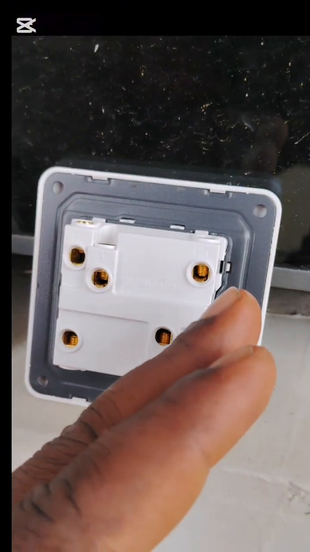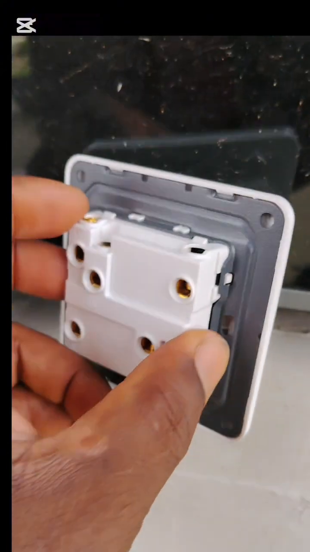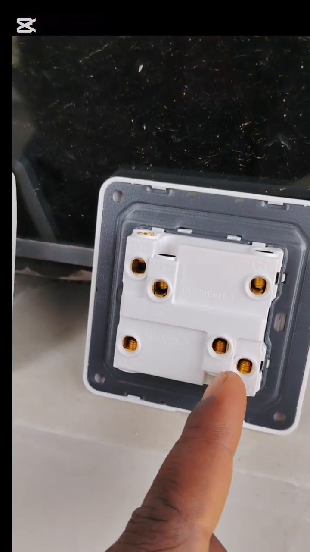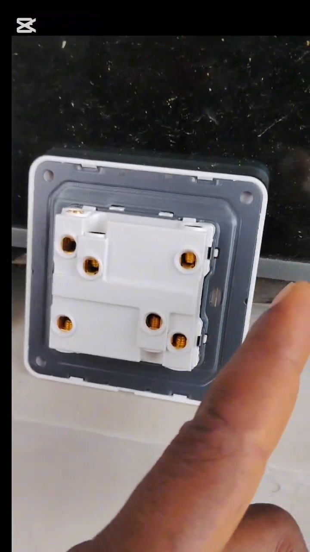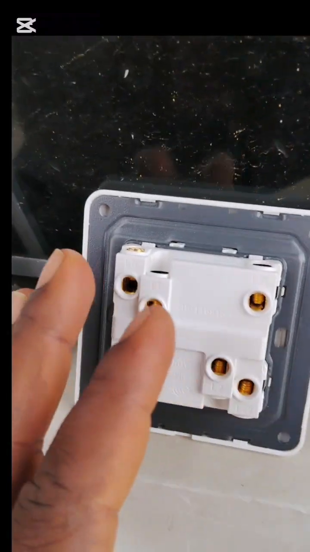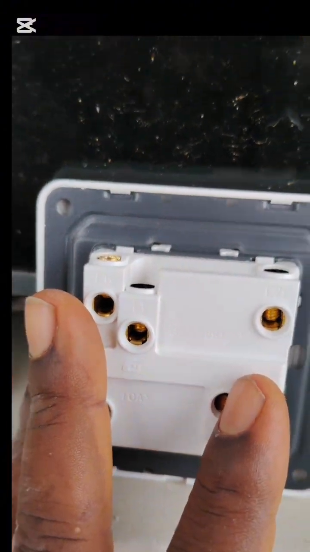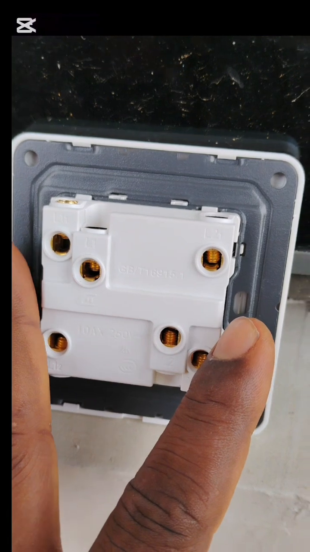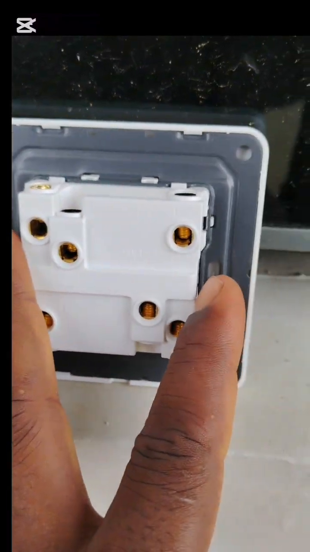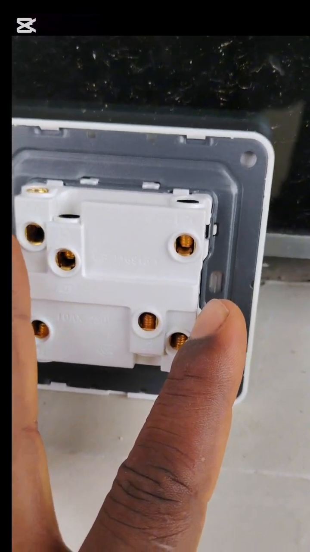Another thing is, if this is 3 gang, what you will see again after L2 will be L3. Then you see L3 1 and L3 2. With this explanation, I believe no matter the make of the switch, once you see this kind of labeling, you should be able to know your connection without any challenge.